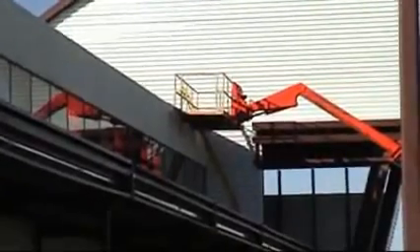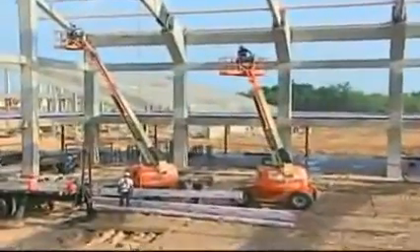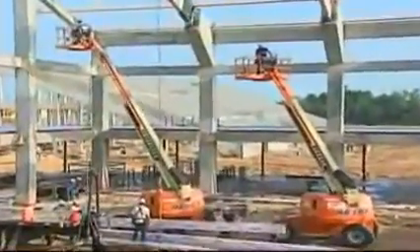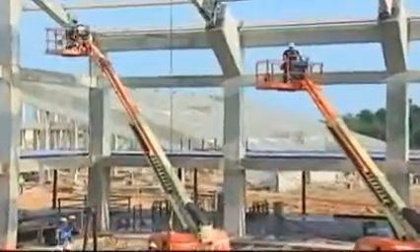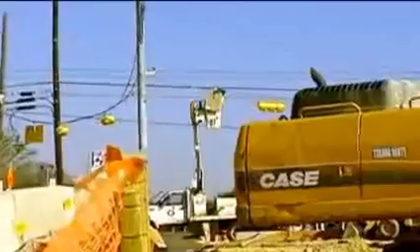Aerial devices are used extensively in a variety of locations. They are defined as a vehicle-mounted device, telescoping or articulating, or both, which is used to position personnel. A bucket truck is a good example of an aerial device.